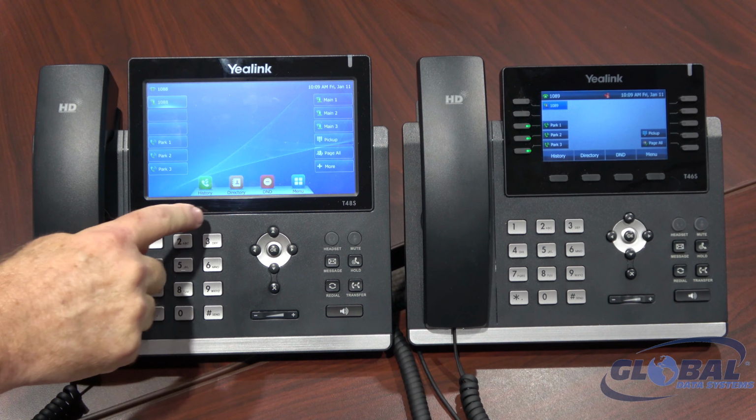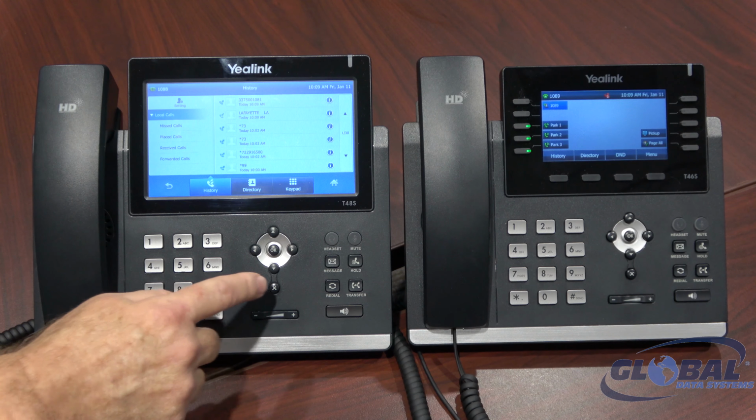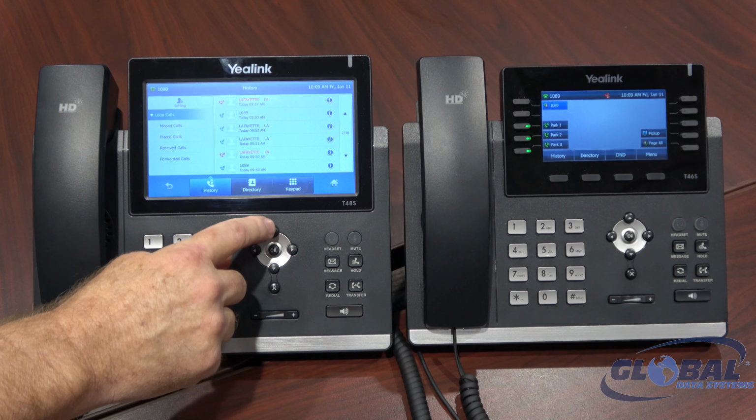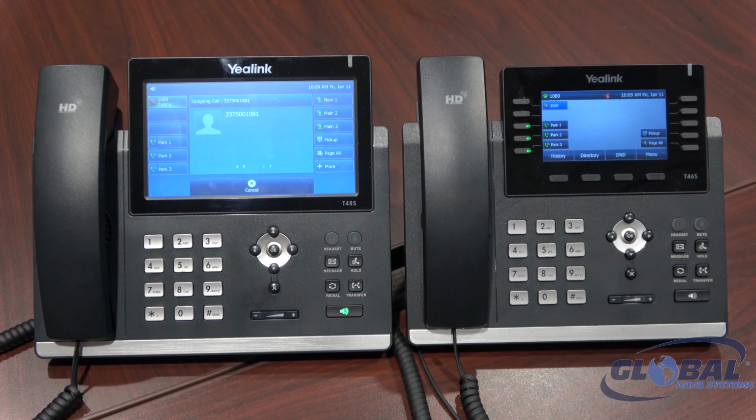History. History allows you to see all calls you've missed, all calls you've placed, all calls you've received from this phone. Selecting a call will actually place the call back.